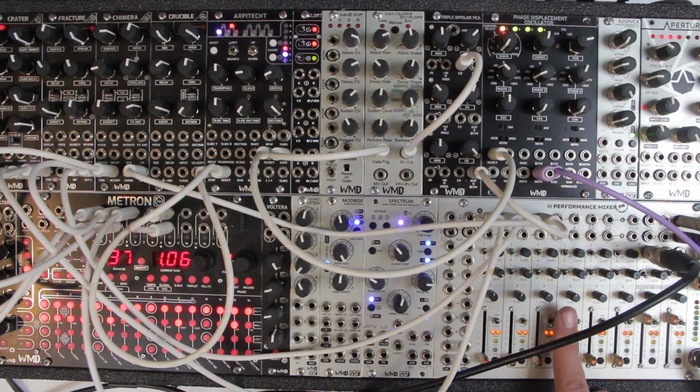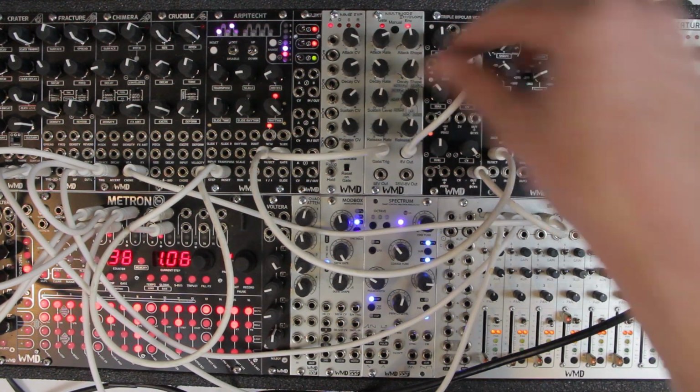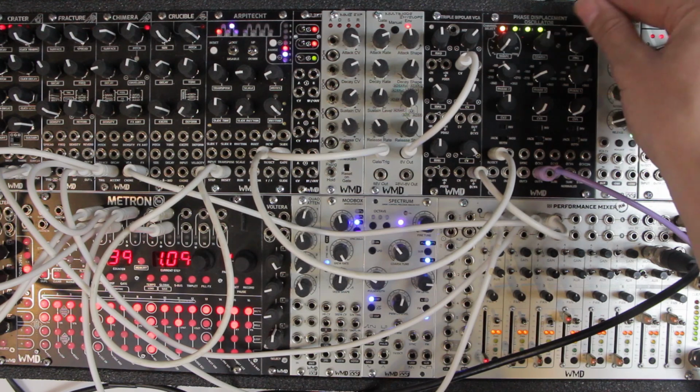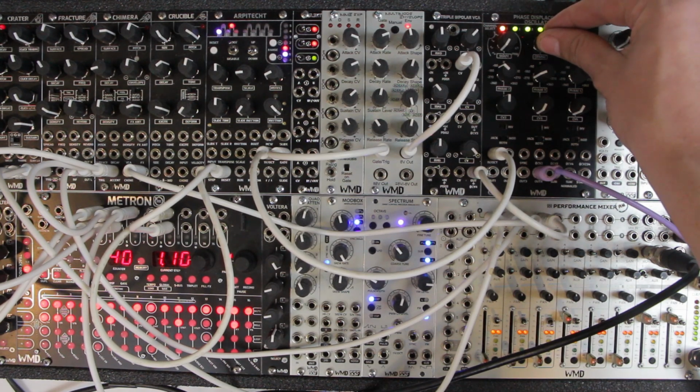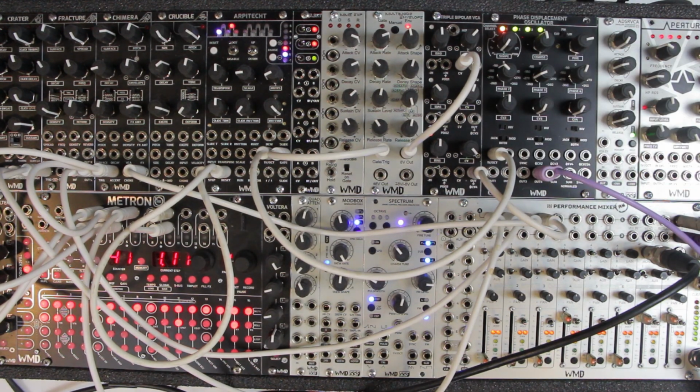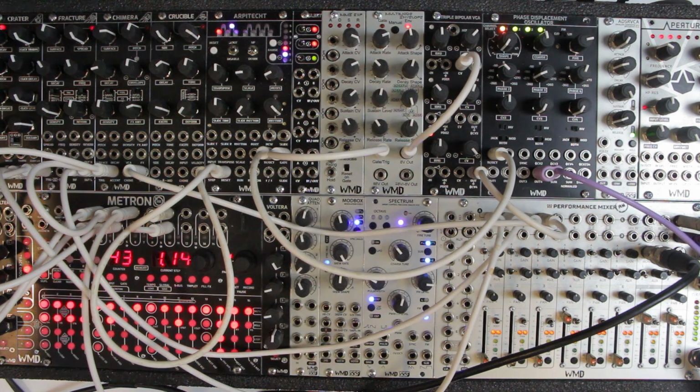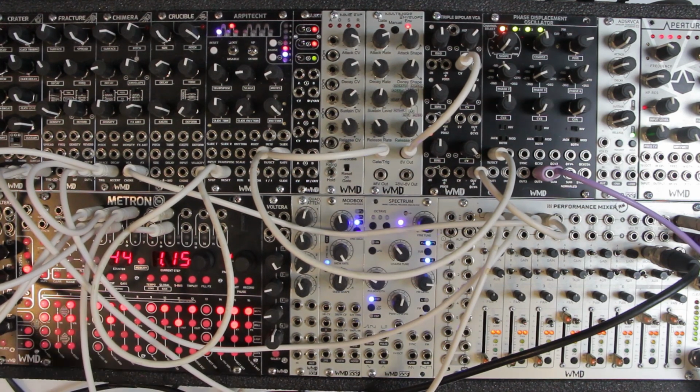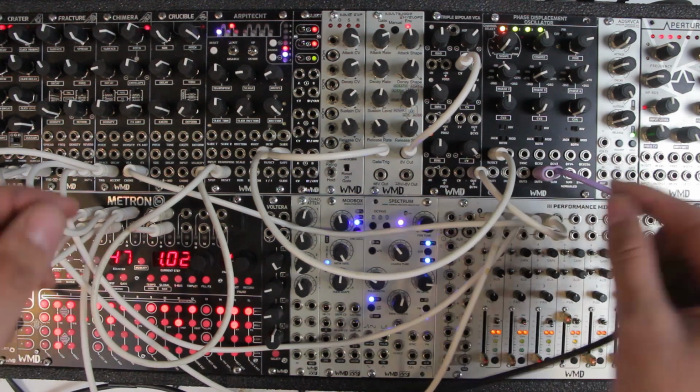So when I bring up the sequence, this is the kind of sound we're making. I'm going to tune that down. There we go. That's a cool sound. And so there's my Architect, right? I can change between different gate patterns and things like that, put my resets in different places.